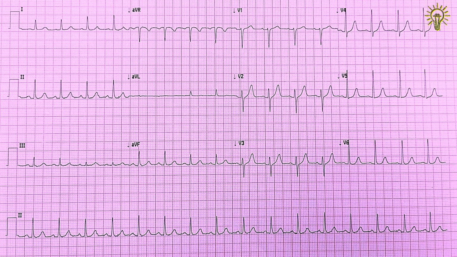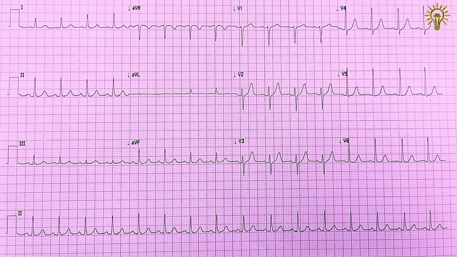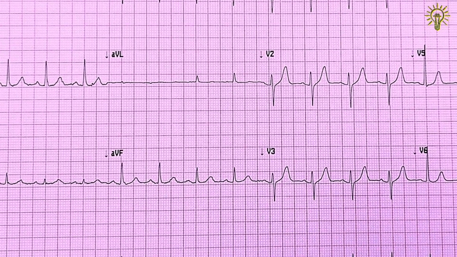This is an ECG of a young female brought in for elective surgery. After we have discussed the ECG waveforms, we will return to this same ECG at the end of this episode and see how much we have gained.